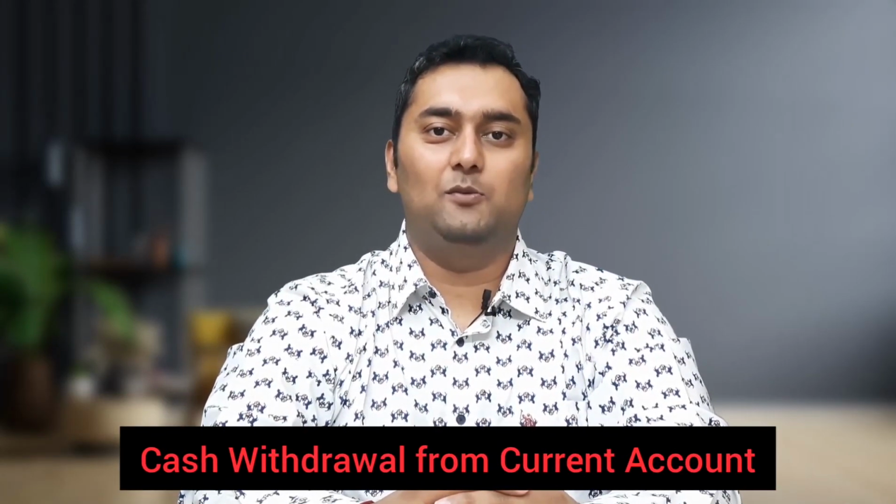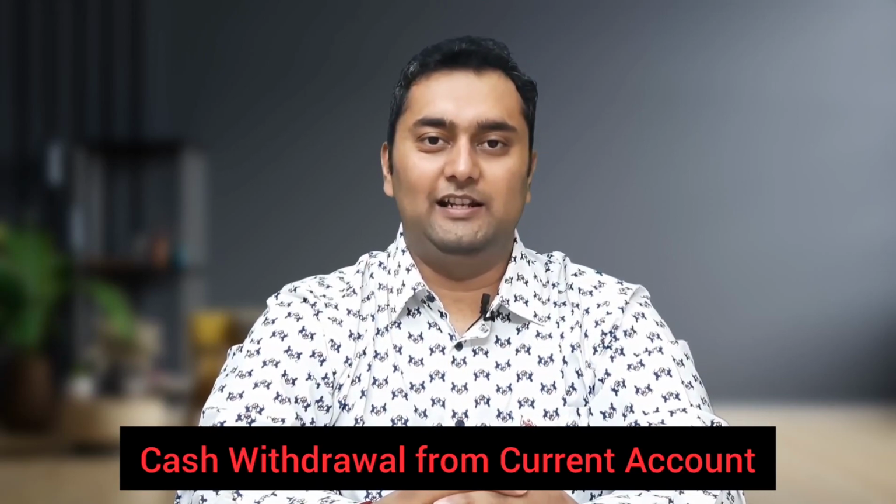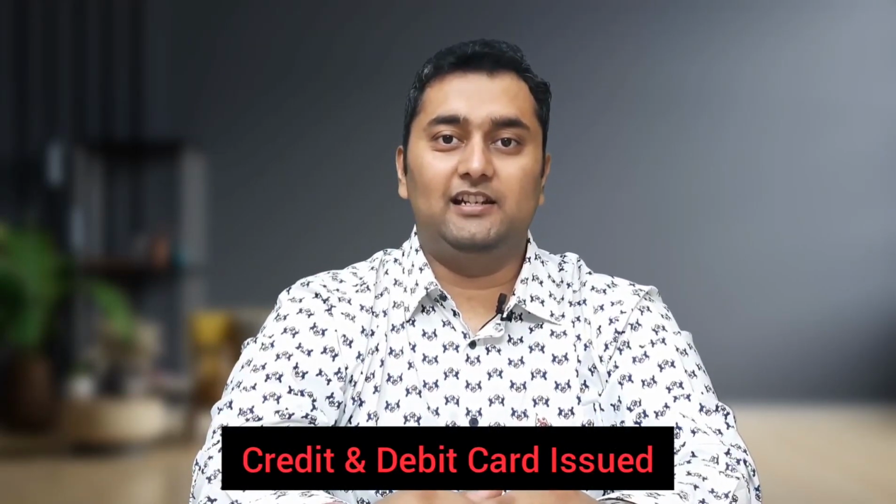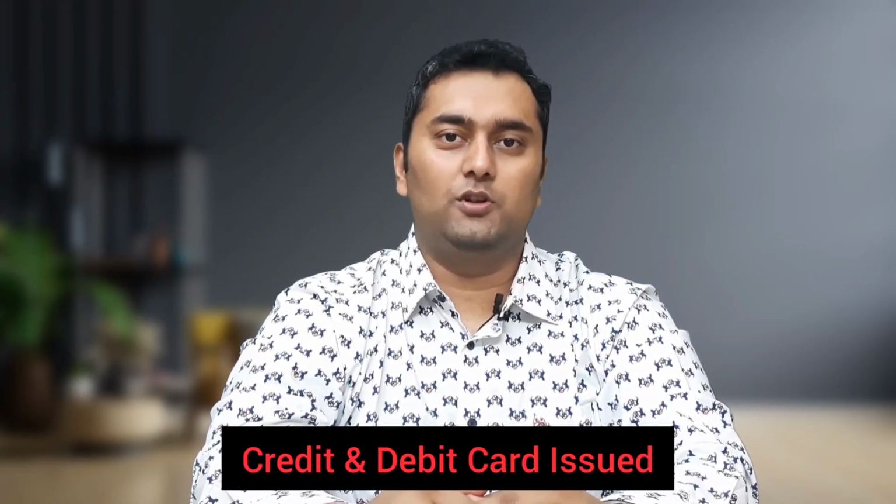Number 5. Cash withdrawals that are made from the current accounts will be reflected in AIS. Also, any cash withdrawals done from accounts where the entities are mandated to report to the Income Tax Department, such as banks, cooperative banks, NBFCs, etc., will also be reported in the AIS. Number 6. Any credit or debit card issued to you during the financial year will be reported in the AIS.